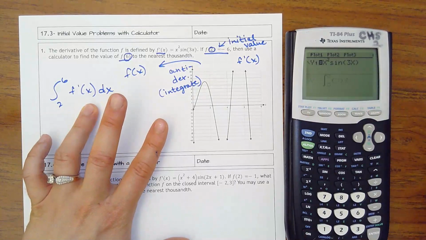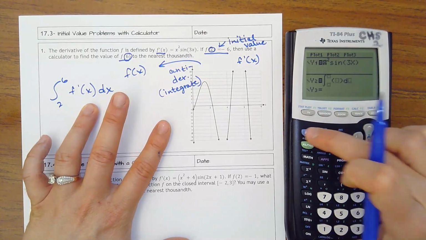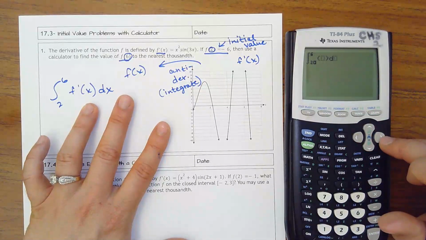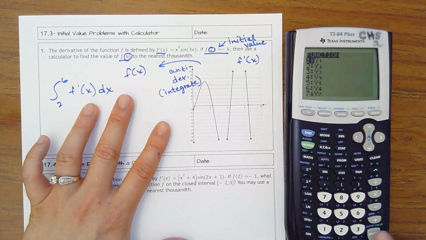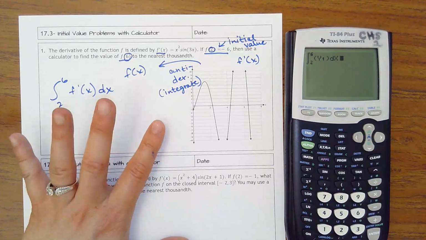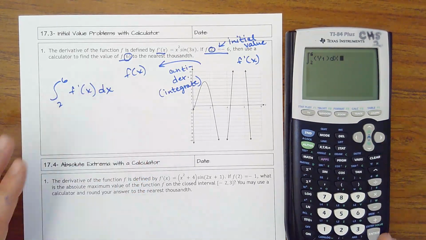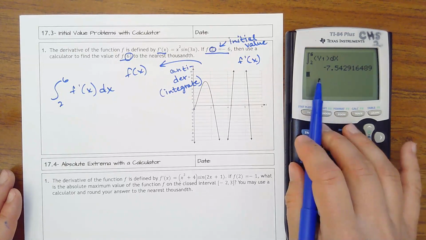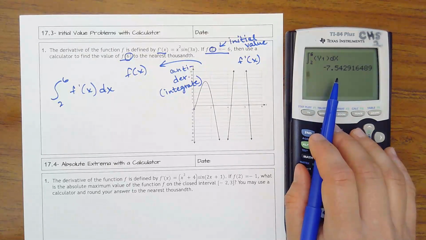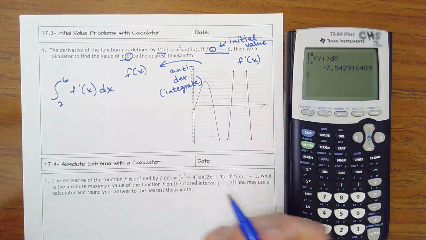If you did not have that in for y1, you would have to type it in. But I'm going to again go to variables, over to y variables function y1. And then I want that dx. So I'm anti-deriving my derivative, which will get me the original. Now the thing is, that does not do anything with this original value.